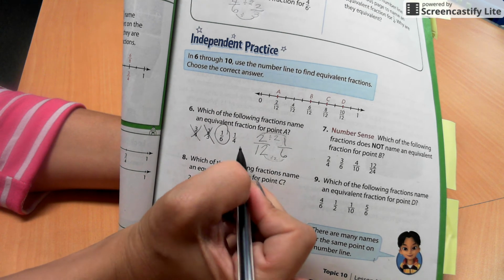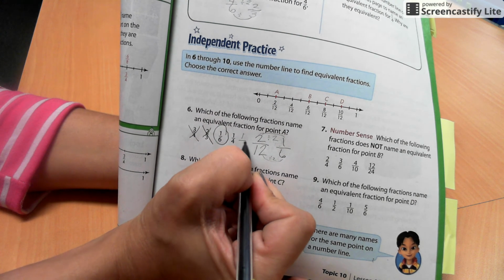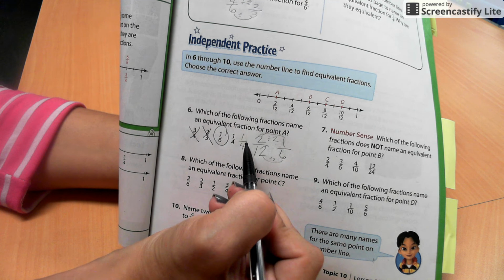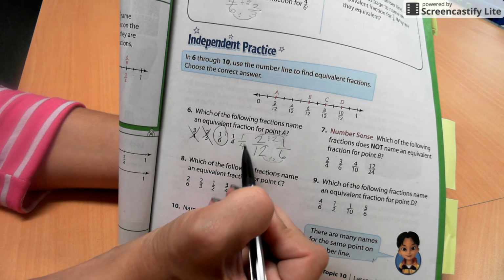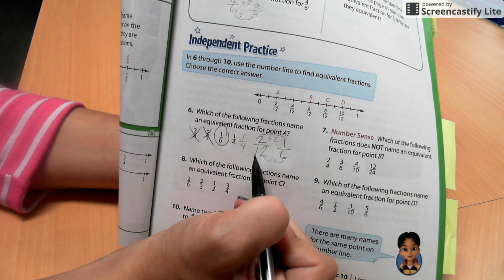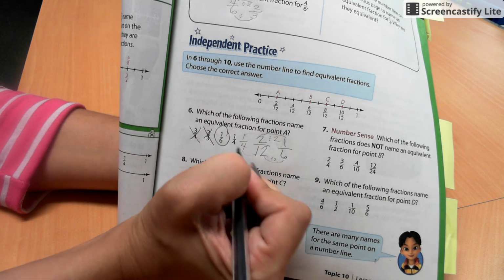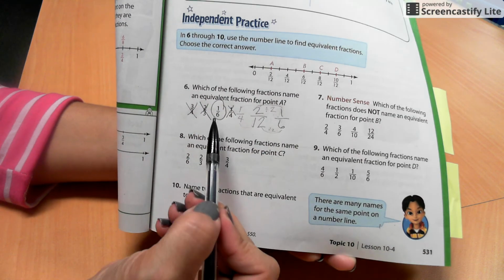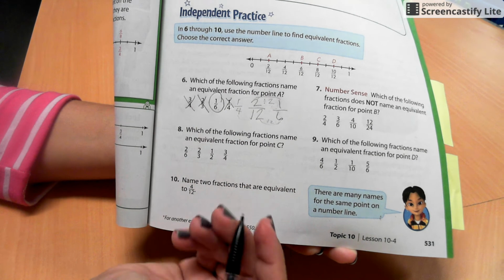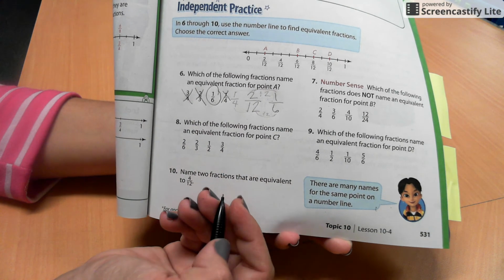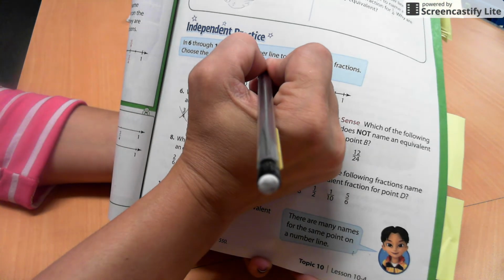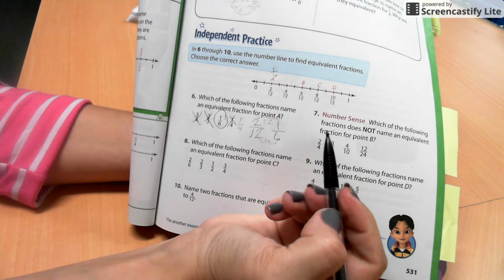Now let's check with 1/4. If I have 1/4, well, let's see. I'd have to multiply by 2 here. If I do 4 times 2, does that give me 12? No. So which one is equivalent? 1/6.